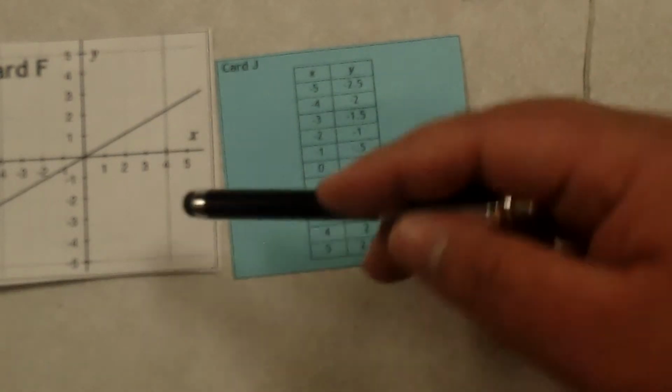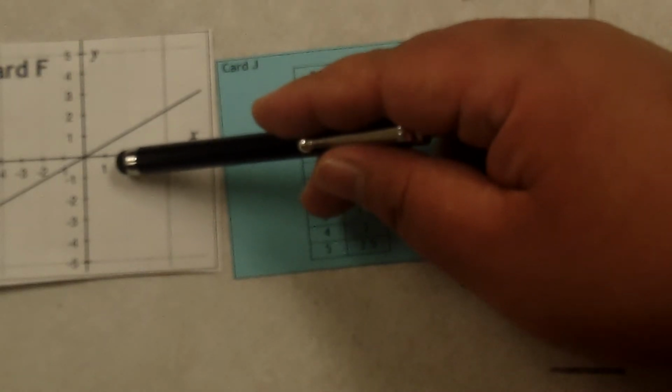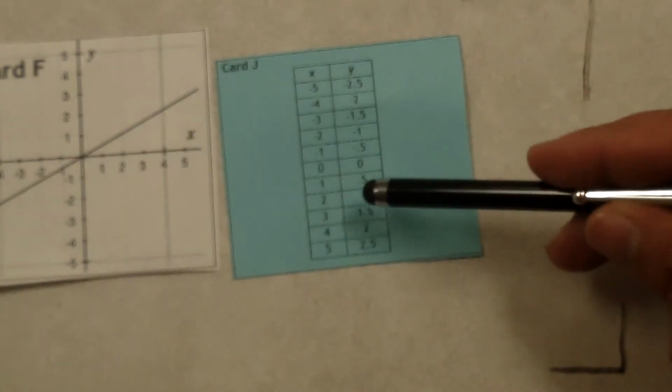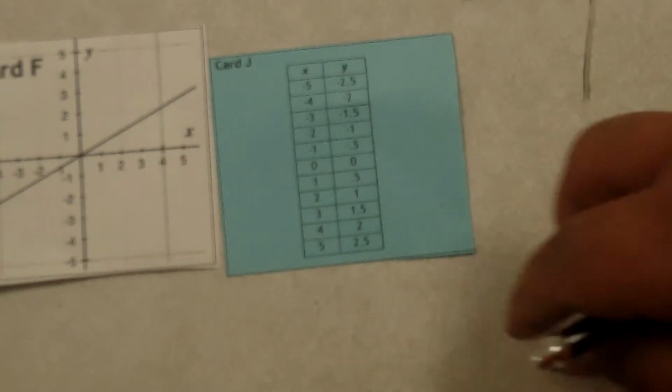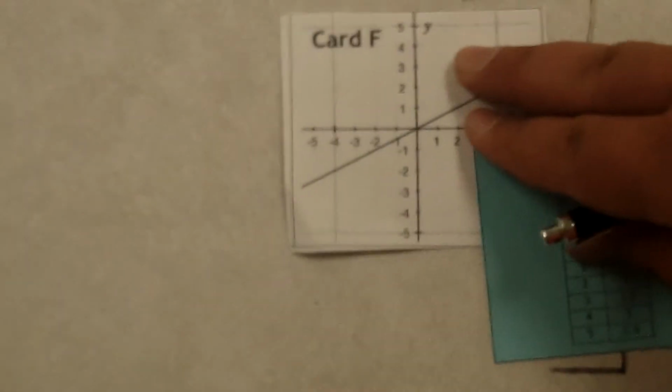So we probably want to match at least one more point. Here's X equals 2, Y equals 1. X equals 2, Y equals 1. So this one matches as well. So I'm confident card J is a match here.